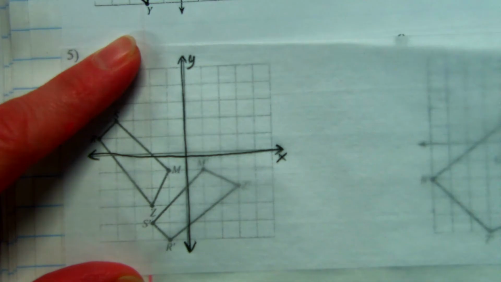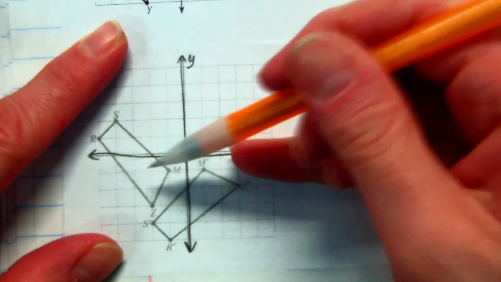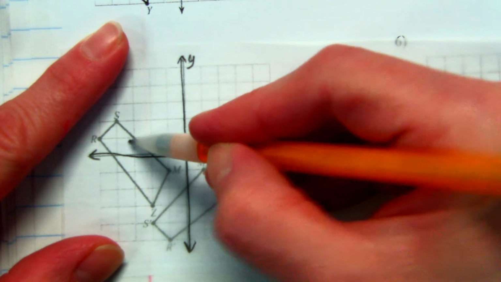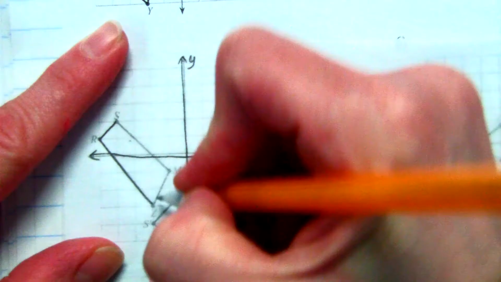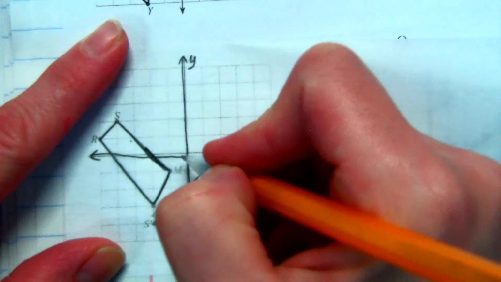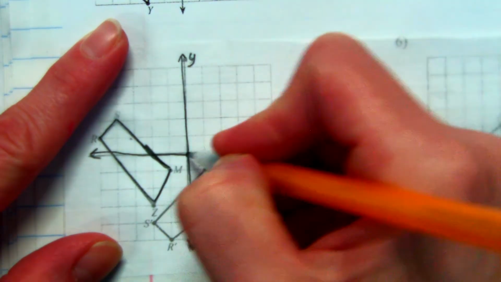I'm going to trace my x-axis. And then which one of these is the pre-image? The topish one. The topish one, I agree. The kind of left top one. This one over here doesn't have the primes on the letters. And then we put our pencil on the origin. So we're doing all of these about the origin.